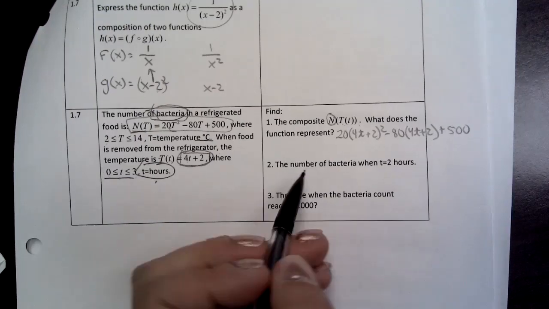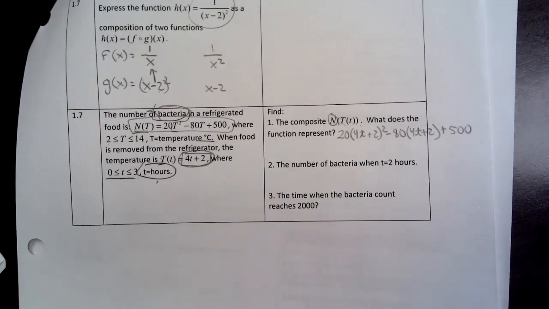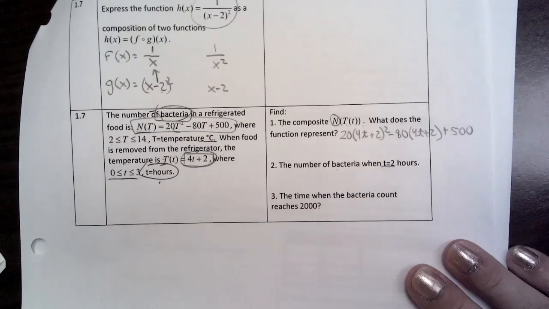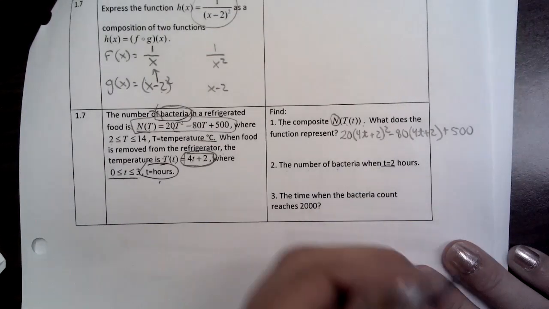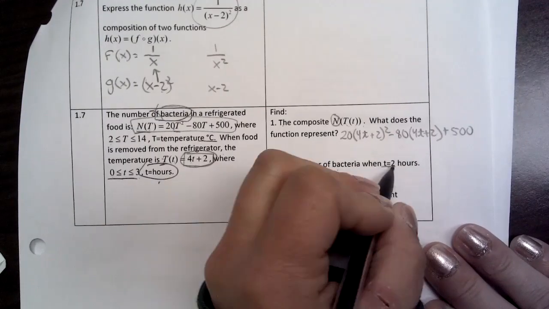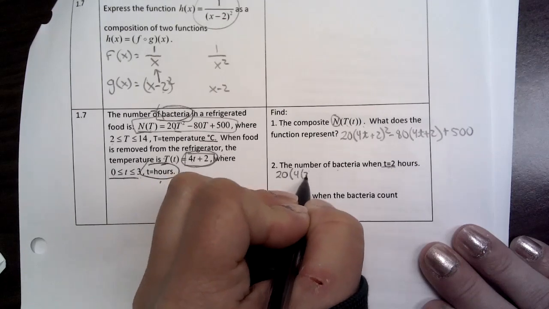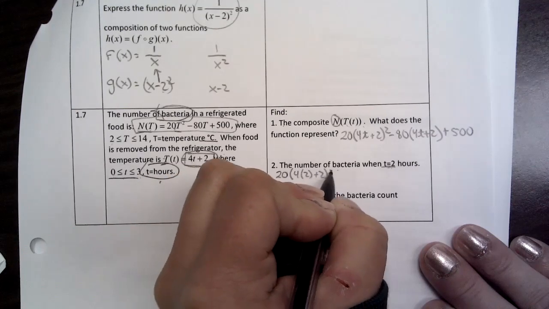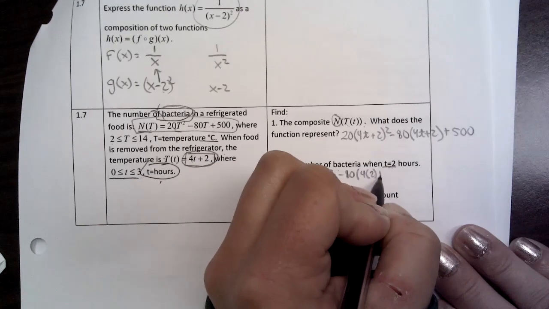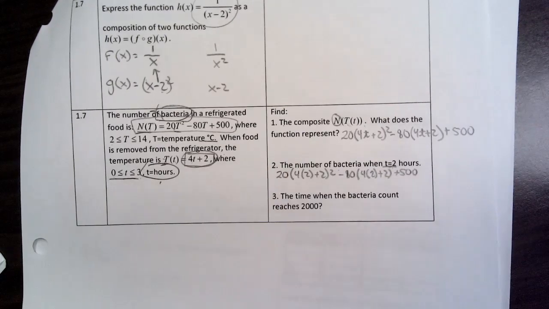Because eventually, we're really just wanting to know some different things here. So here it says the number of bacteria when T equals 2 hours. Here I'm going to plug 2 in for T. So 20 times 4 times 2 plus 2 squared minus 80 times 4 times 2 plus 2 plus 500.